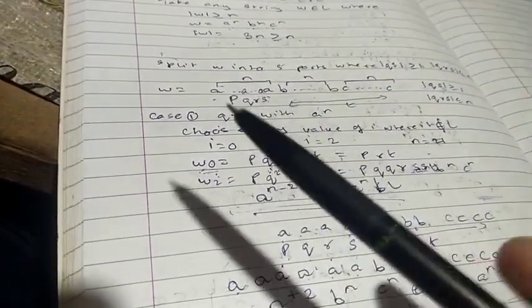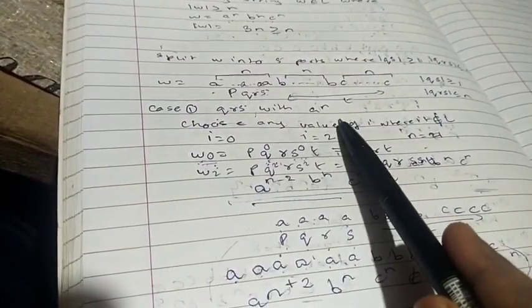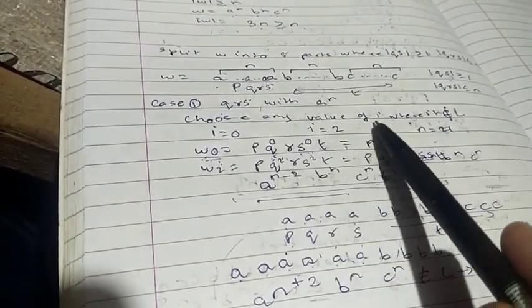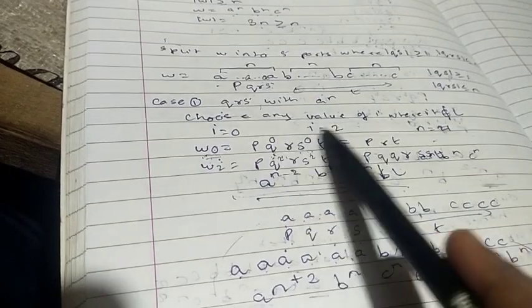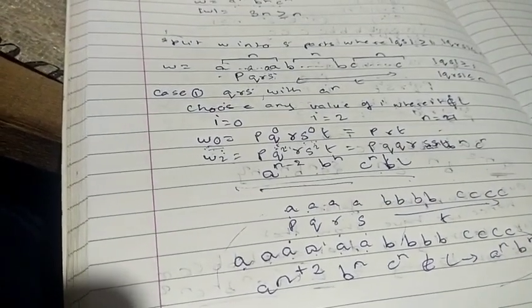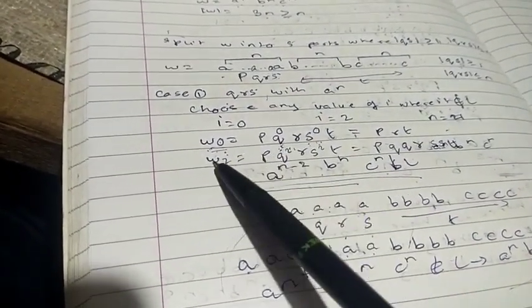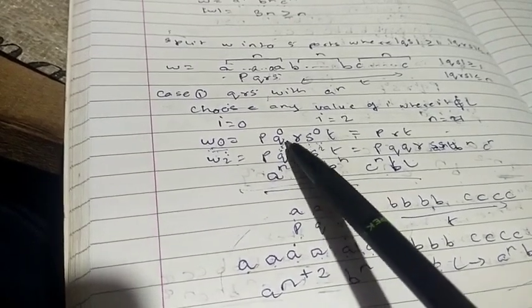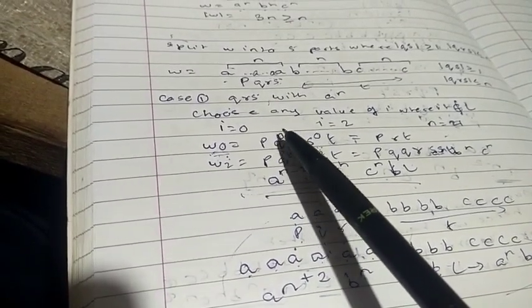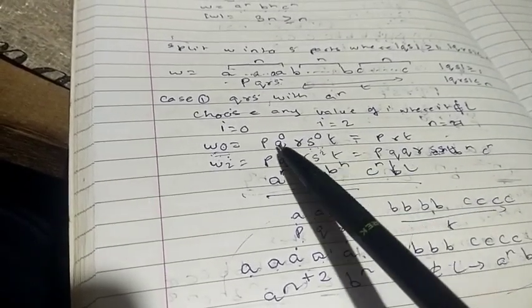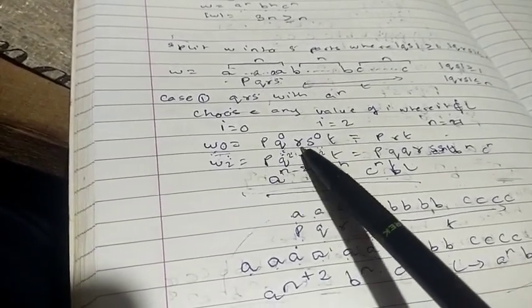So our first case was QRS within A^n. Then choose any value of i where this PQ^iRS^iT doesn't belong to L. I have taken i equal to 0, meaning W0 equals PQ^0RS^0T, which is PRT, since I have taken 0, so only PRT remains.